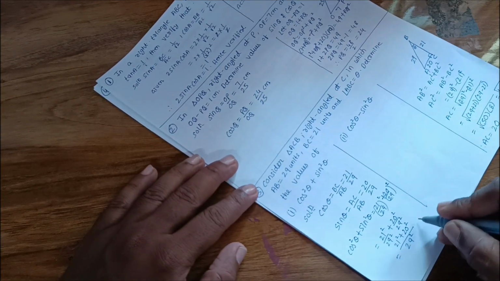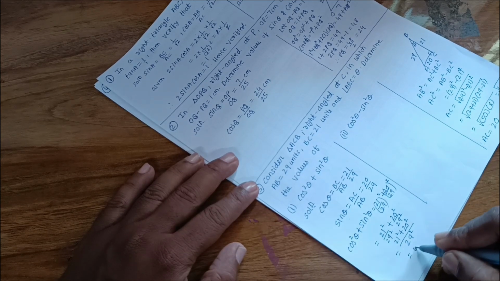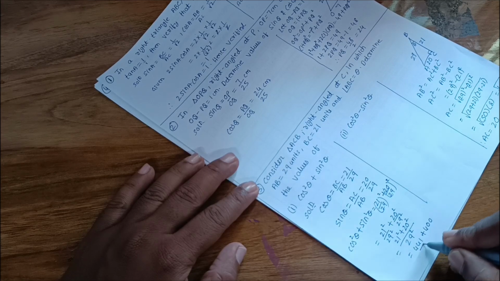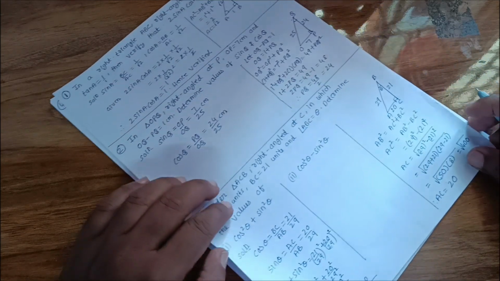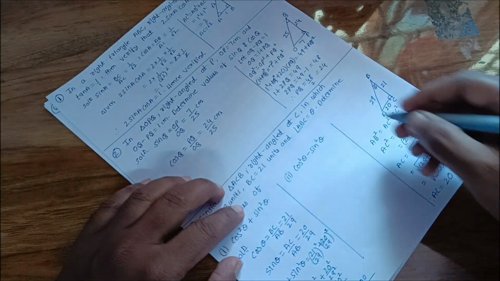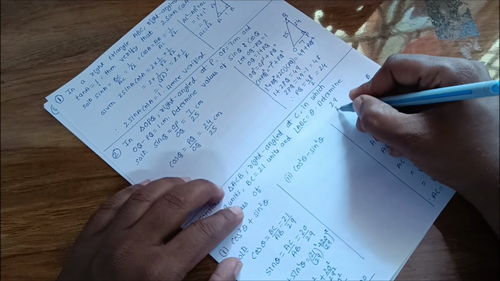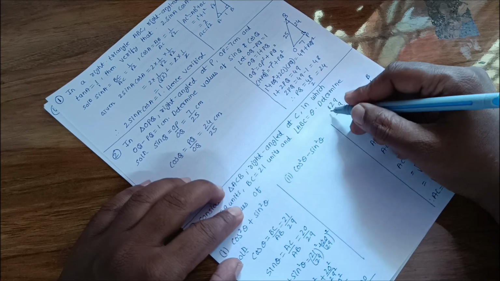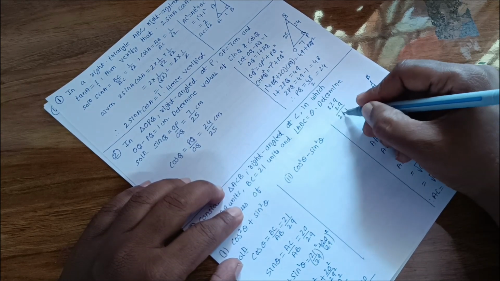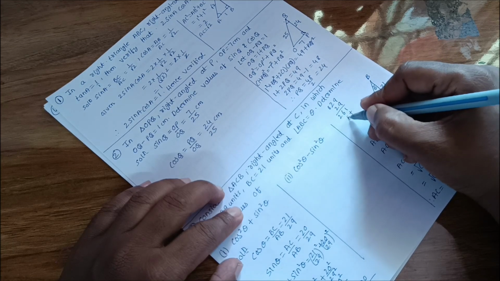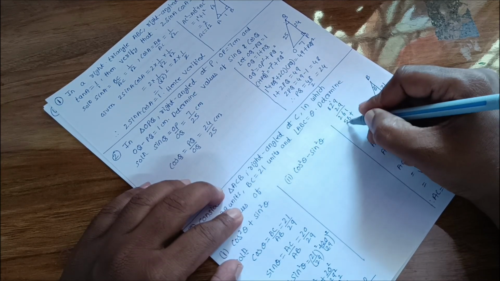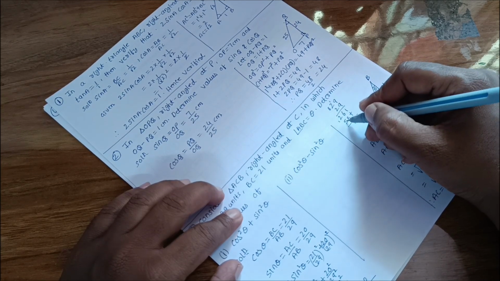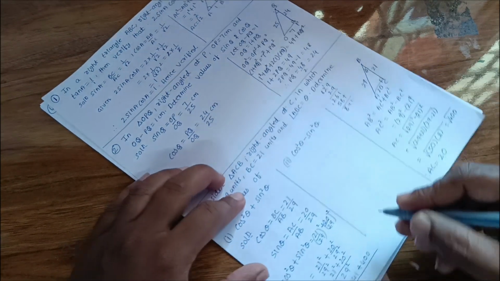So 21 square is 441, plus 20 square is 400, whole divided by 29 square. Let us find 29 square. 29 into 29: 9 9s are 81, 1 carry 8; 9 2s are 18, plus 8 is 26, plus 2 9s are 18, 1 carry, 2 2s are 4, plus 1 is 5. So it is 841.